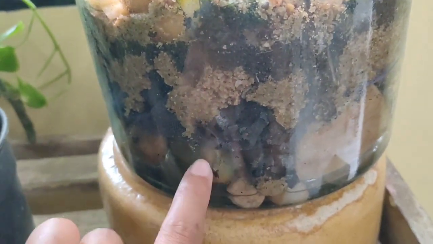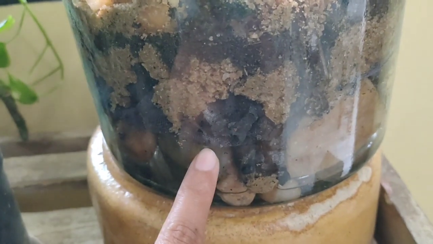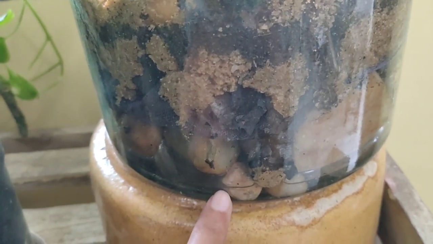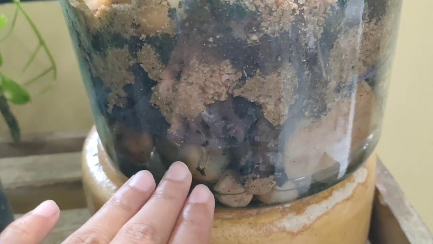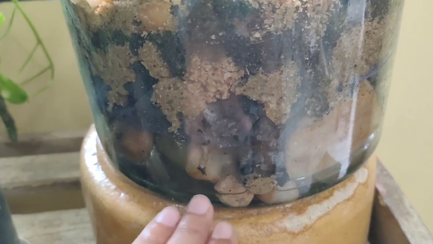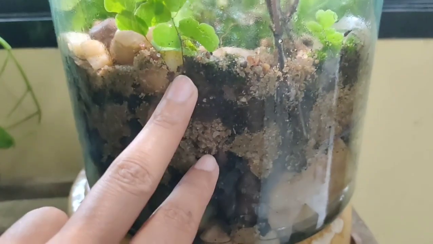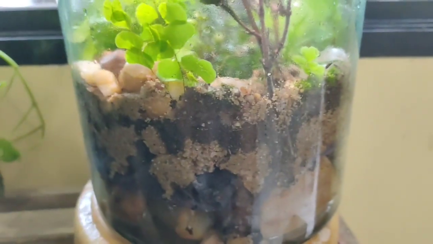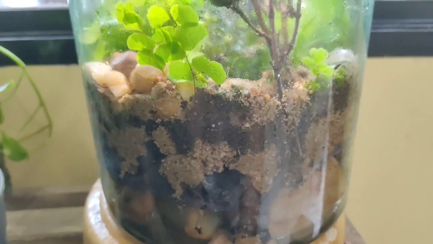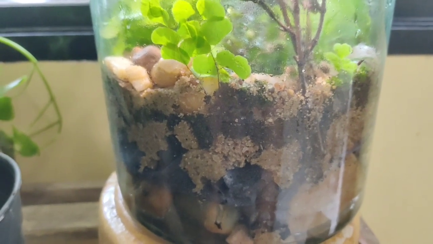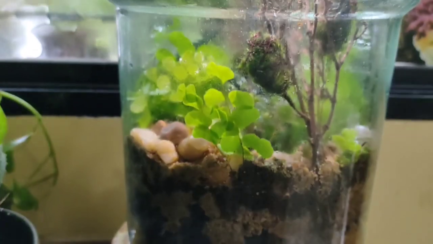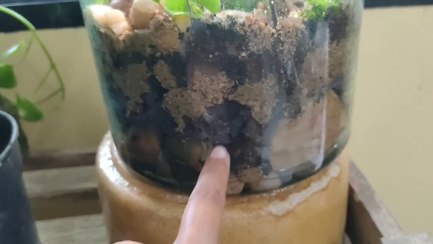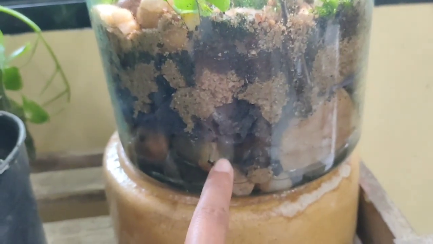So we have to put some charcoal in between the upper layer and the last layer, so that this works as a filter of the water cycling process. If we don't add any charcoal, every time the water will get mixed up with this soil, and that makes the water quality deteriorate.